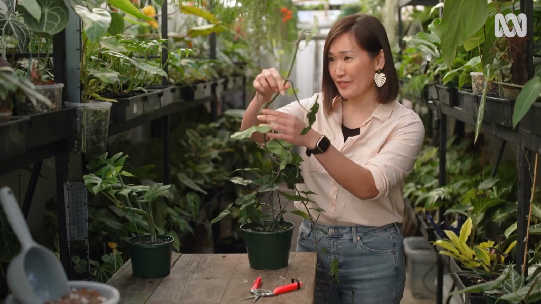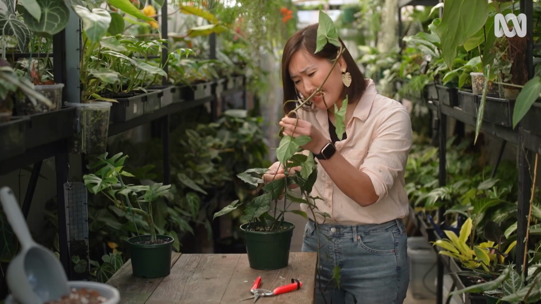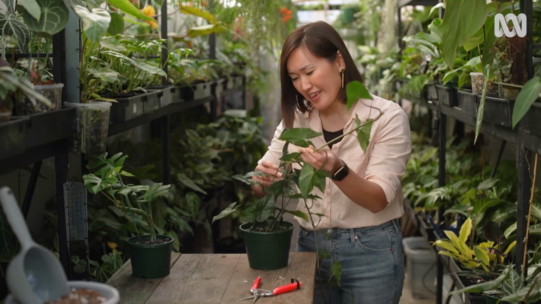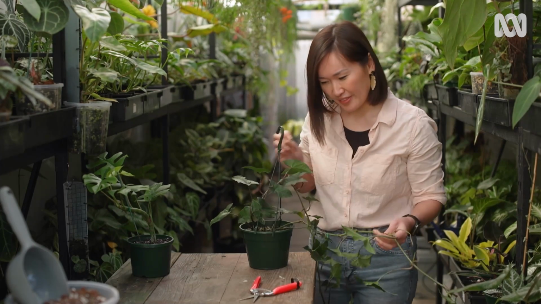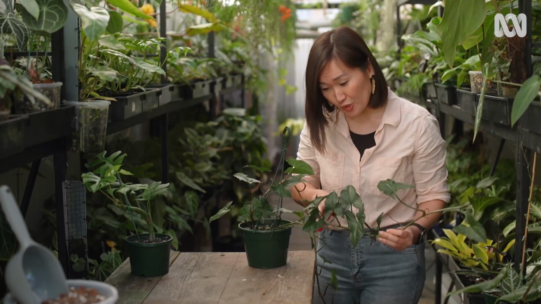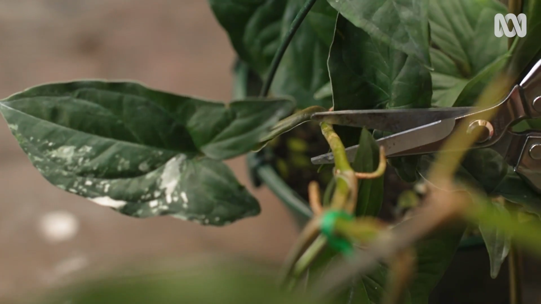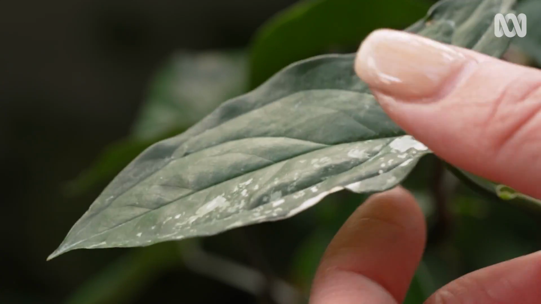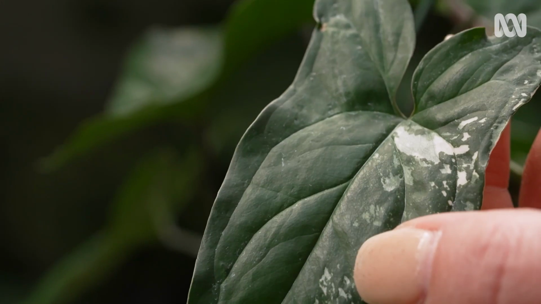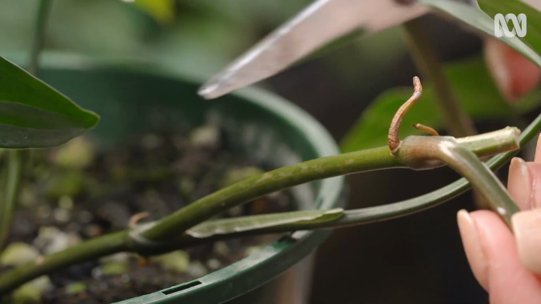The rest of the leaves on the stem are green, so they're pretty much dead to me. I'm going to remove them, making sure I cut above where the variegated leaf is. Now the bit that I want is my prized leaf and 2 nodes.